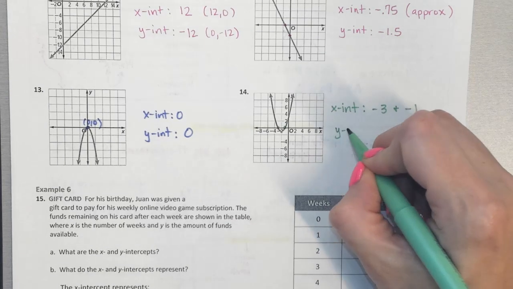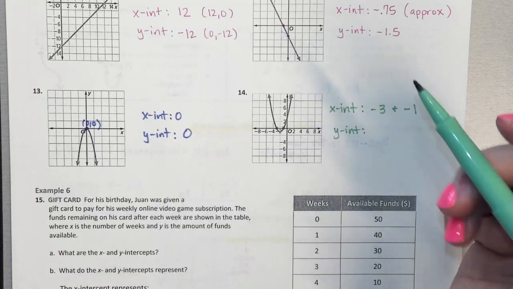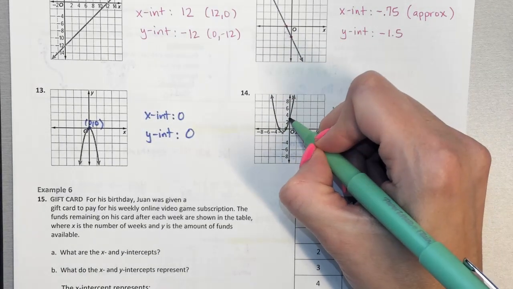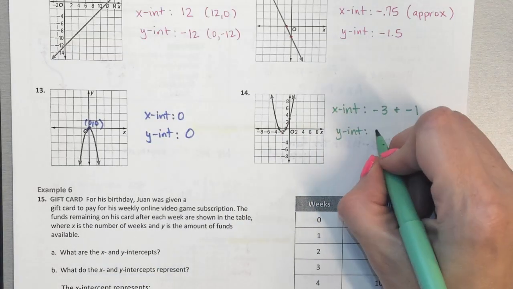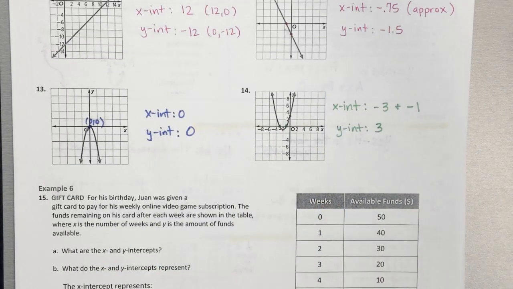Okay, and then your y-intercept crosses here. This one can be a little tricky. It's not at 2. That line is right next to it. So your y-intercept should be 3.